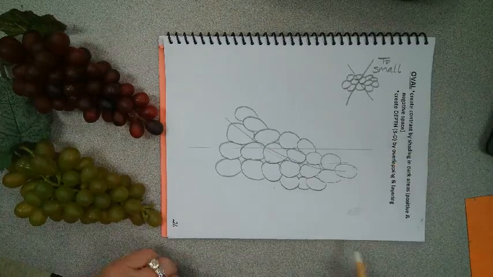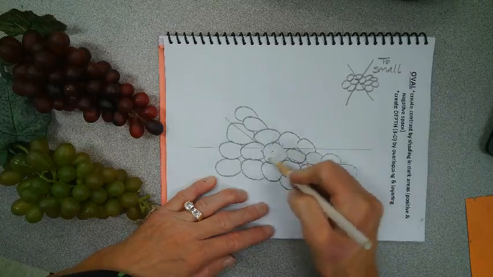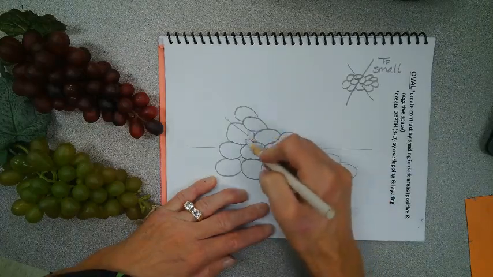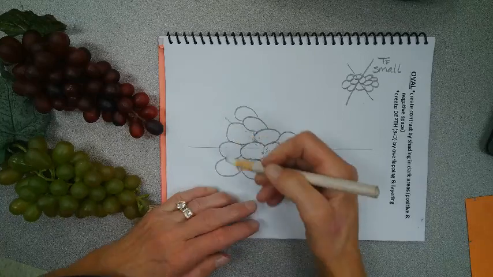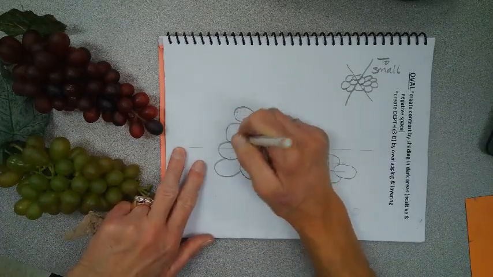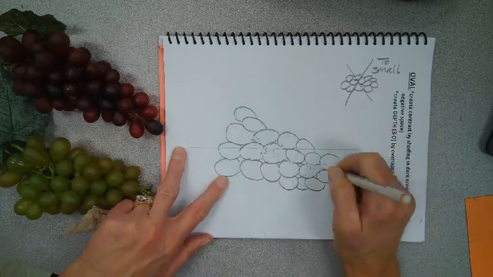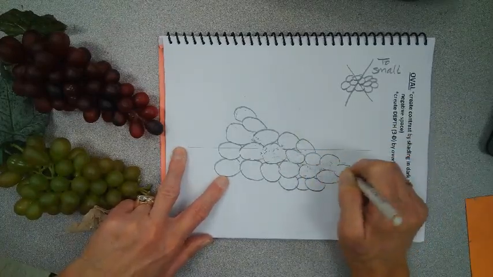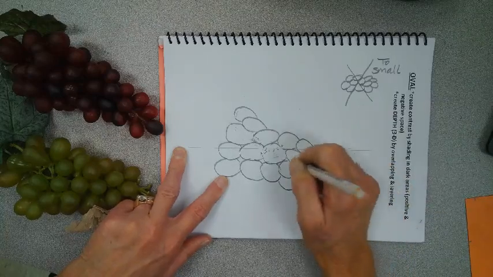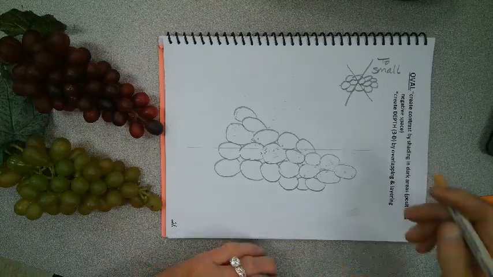Now what I'm going to do is erase my guideline out of here. I wouldn't necessarily have to erase it because I'm going to be shading every single grape independently.